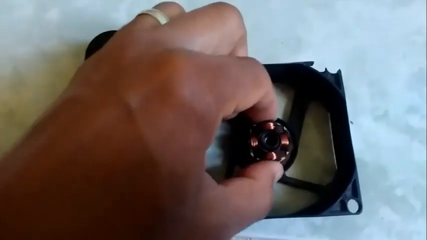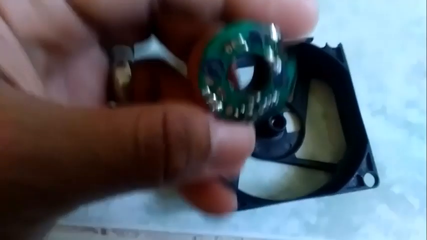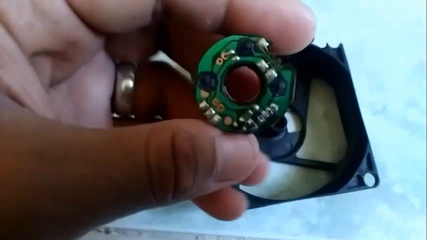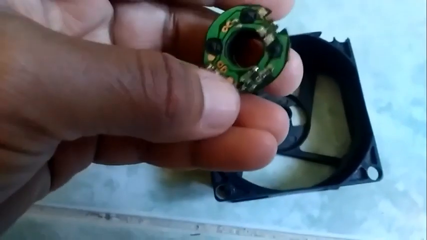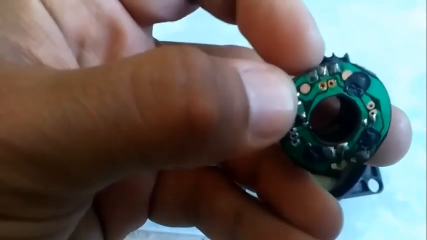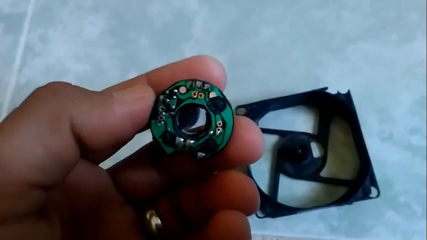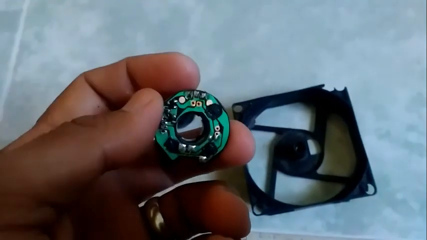you can disconnect the stator, which has the terminals, the wires connected right here. You can see there were 3 wires connected to this fan. Okay, 3 wires. I've removed them.